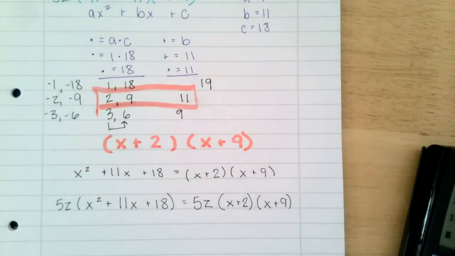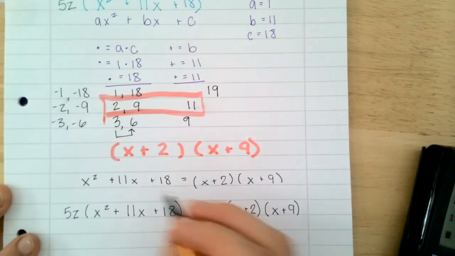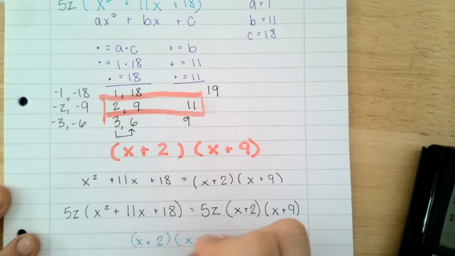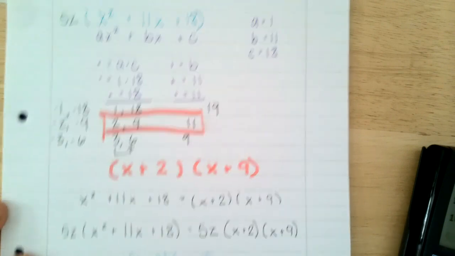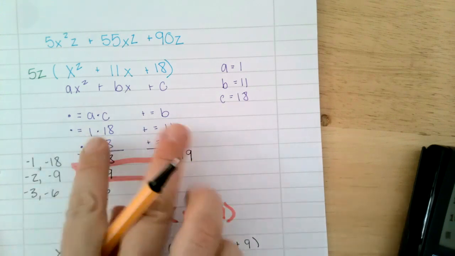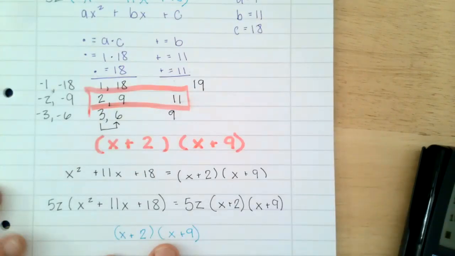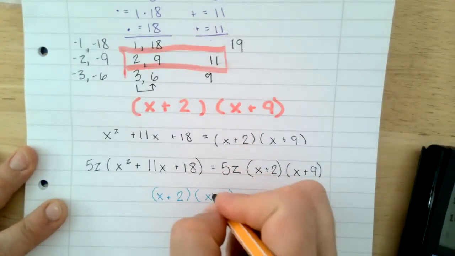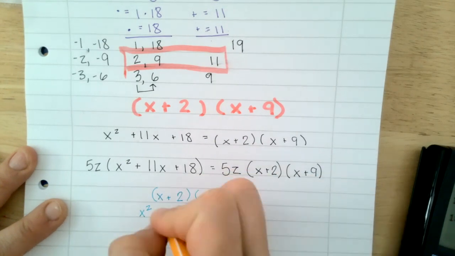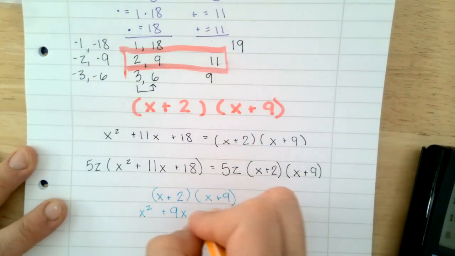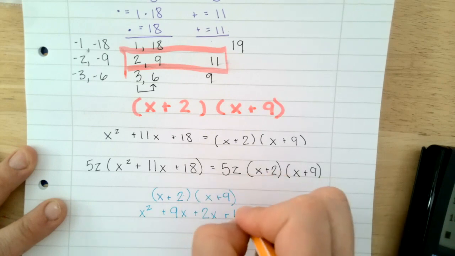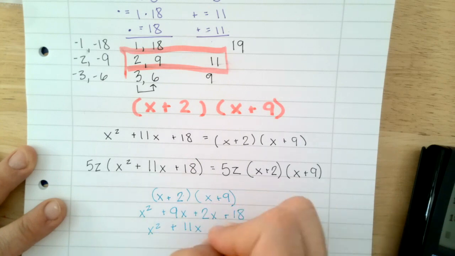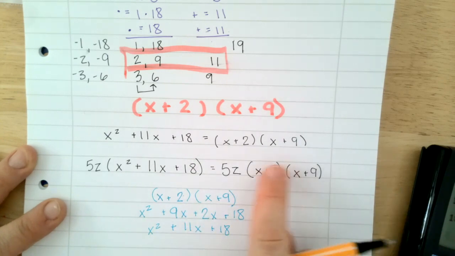Good? And you can check your work, right? So if I have x plus 2 times x plus 9, I said, based on this rule, that this will equal x squared plus 11x plus 18. Let's FOIL it and find out, okay? X times x is x squared, x times 9 is 9x, 2 times x is 2x, and then 2 times 9 is 18. When I add 9x and 2x, I get x squared plus 11x plus 18. Good? So those were those 2 multiplied together.